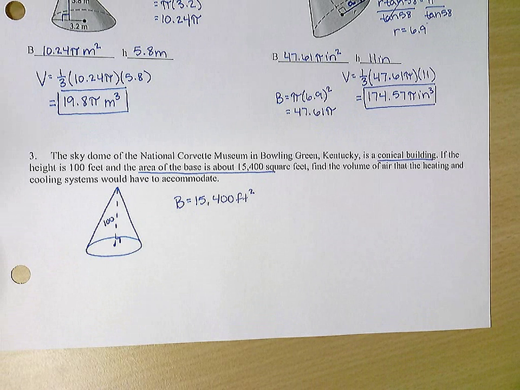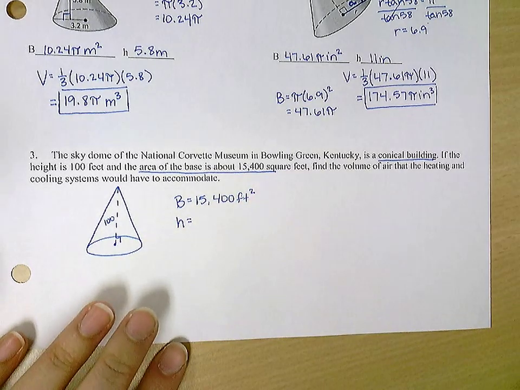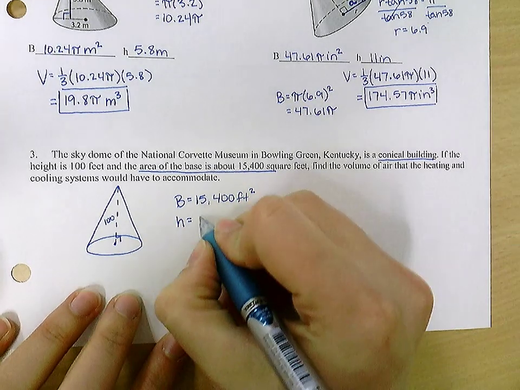You don't even need to find it. You don't have to try and find the radius. You don't have to try and find the diameter. They already said the area of the base. That is capital B. Then I also need H. What is H? 100.